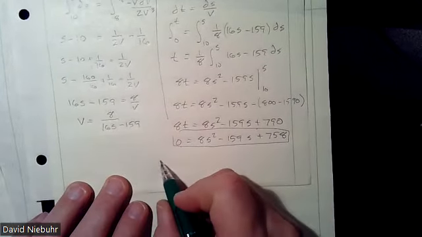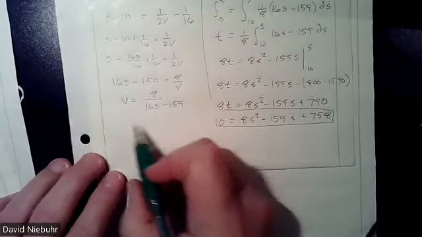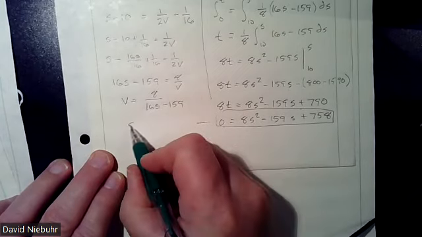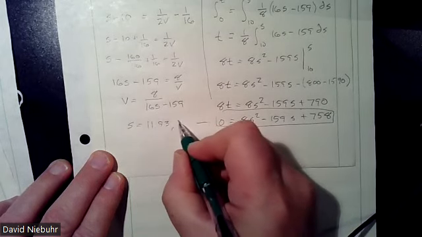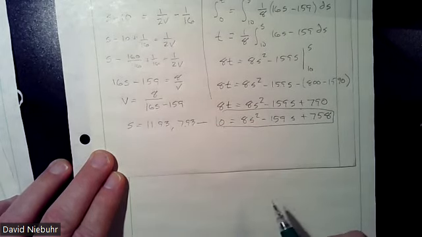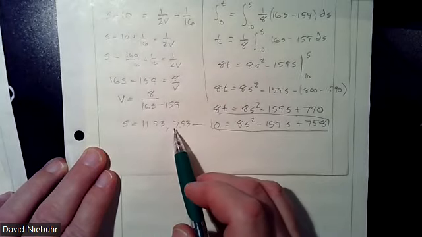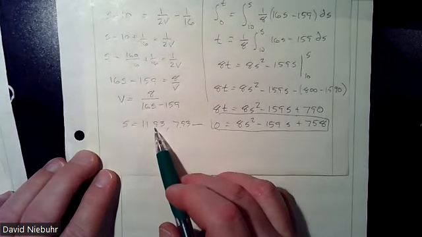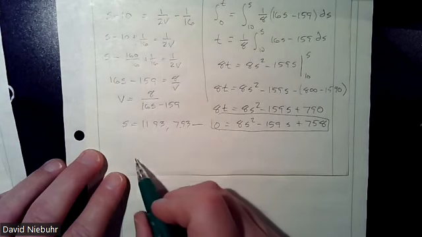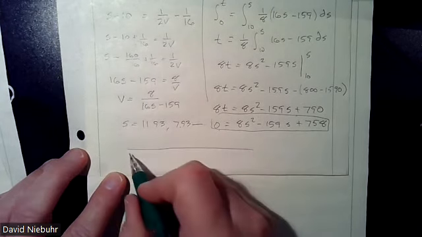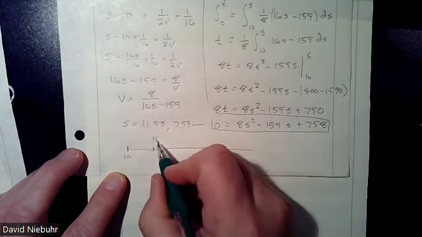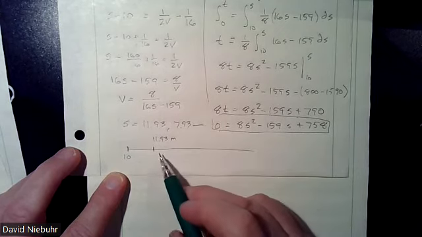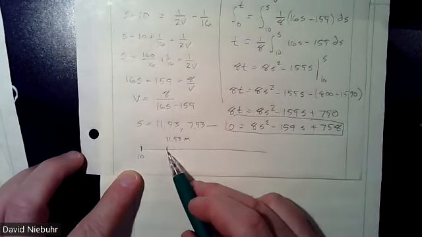So we end up with s equals, I've run out of space, but when we solve the quadratic, we get s is equal to 11.93 and 7.93. All right. Well, we know it can't be 7.93 because we started at 10, so it has to be 11.93. So if we draw a line, what we're saying is that here's 10 meters, and at 11.93 meters, that's where the particle will be at 4 seconds.